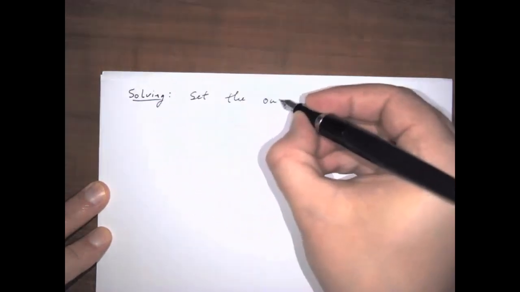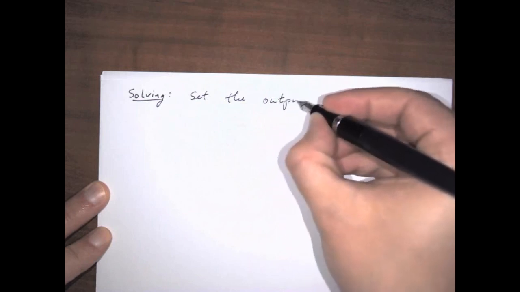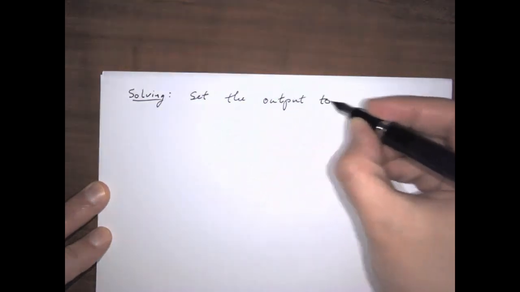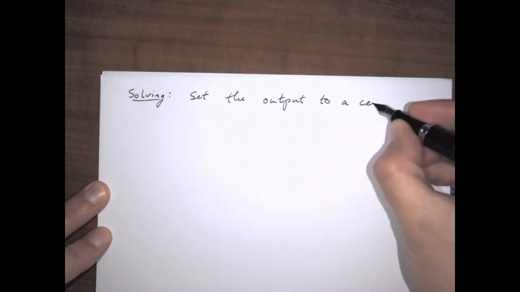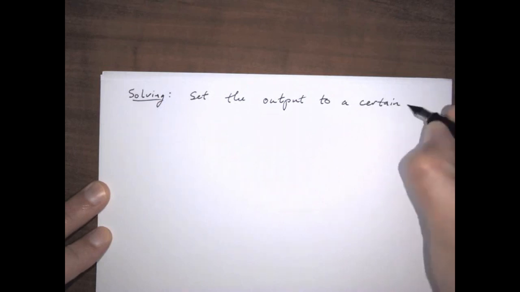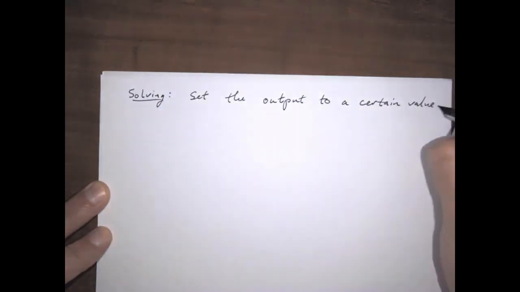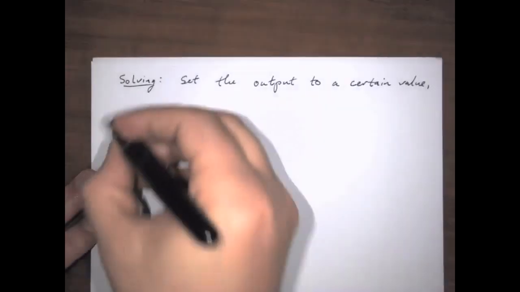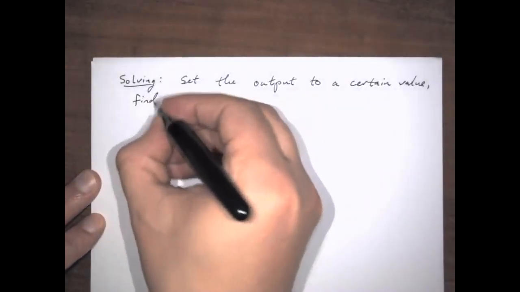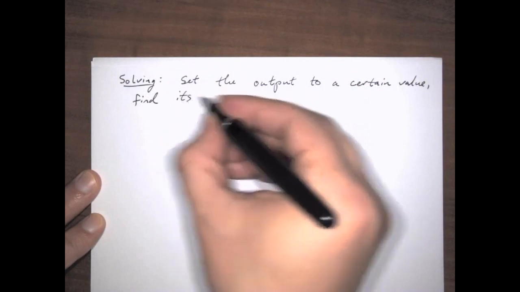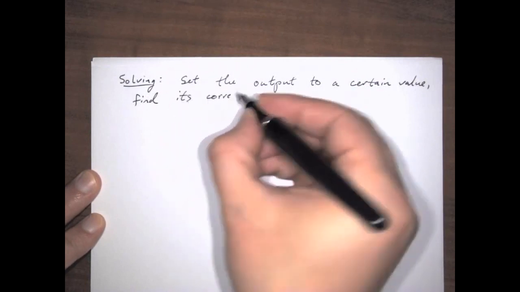Set the output to a certain value and find its corresponding input.